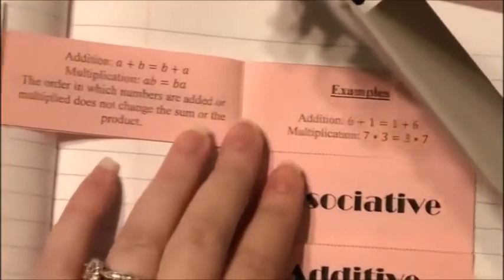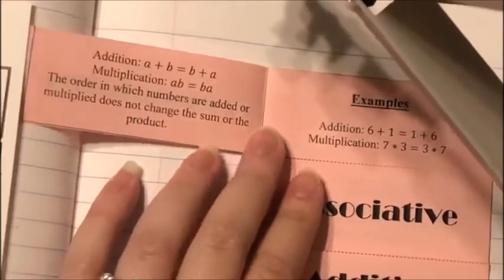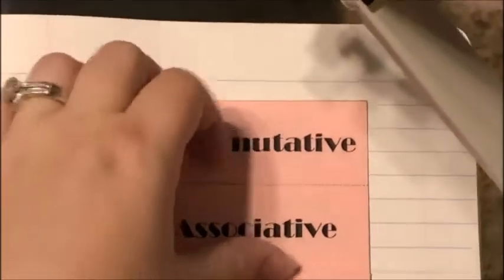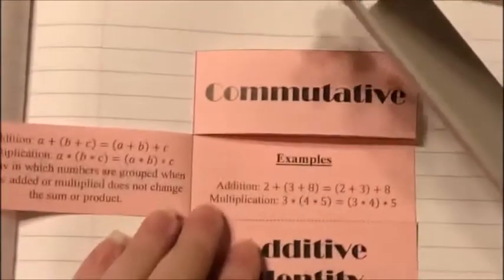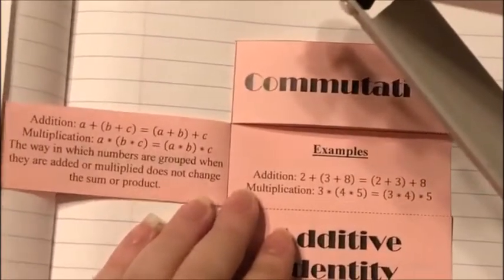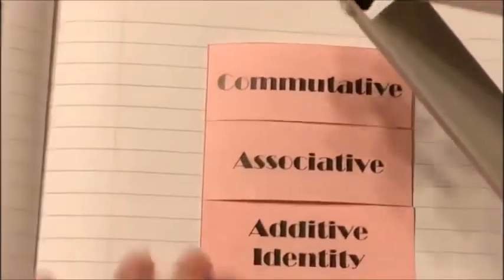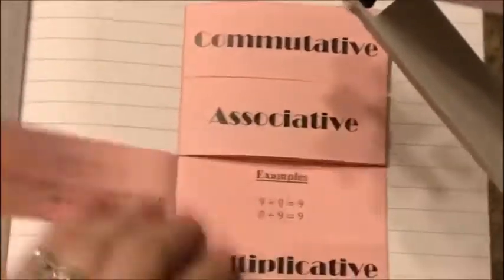So the first one, commutative, okay, so it gives an example of what commutative is for addition and multiplication. Associative, remember I just changed the grouping signs. So commutative, I can change the order. Associative, I just changed the signs.